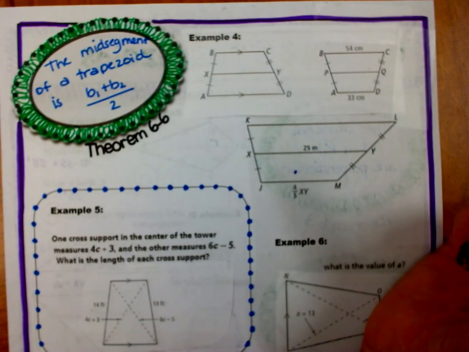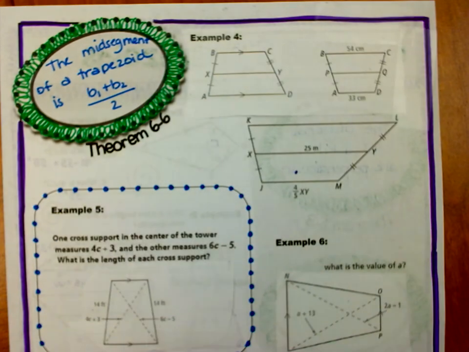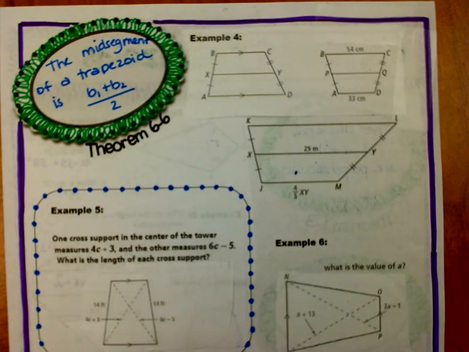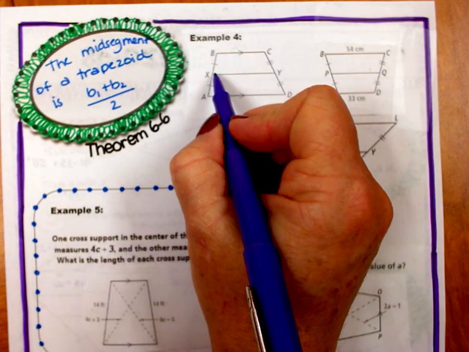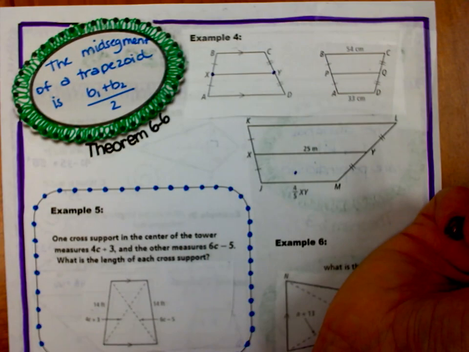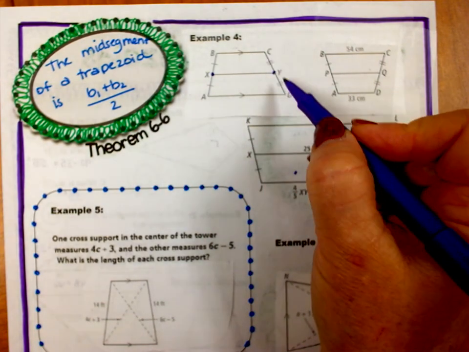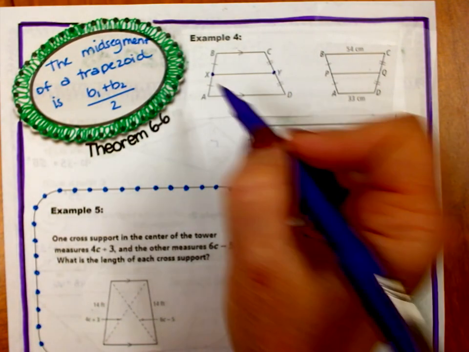Theorem 6.6 says that the midsegment of a trapezoid is base 1 plus base 2 divided by 2. All right, let's back up. What's a midsegment? A midsegment is a segment that goes from midpoint to midpoint. And since both of these are midpoints, that means that it breaks up this side into two equal parts.